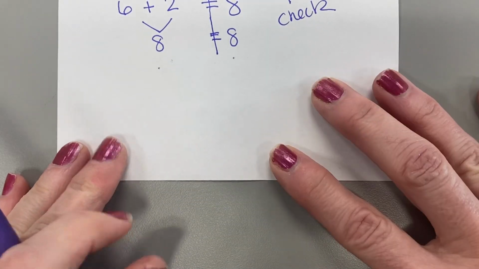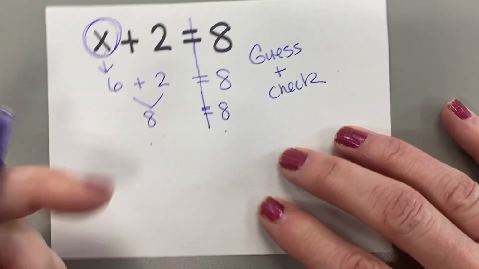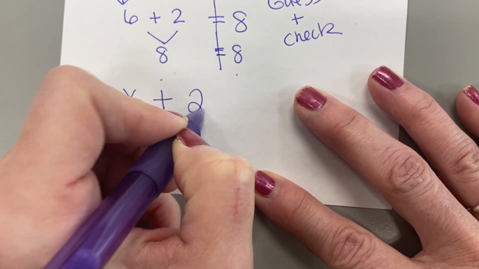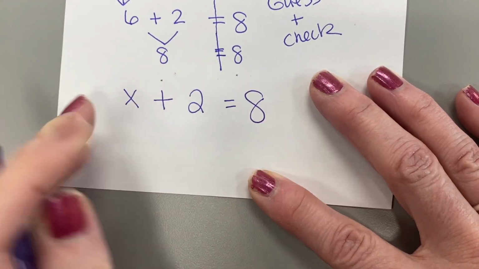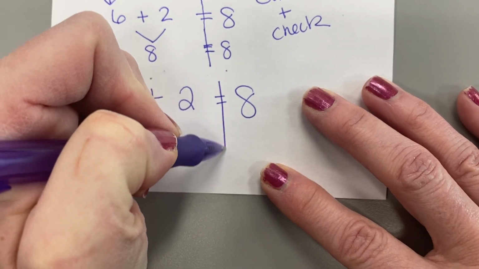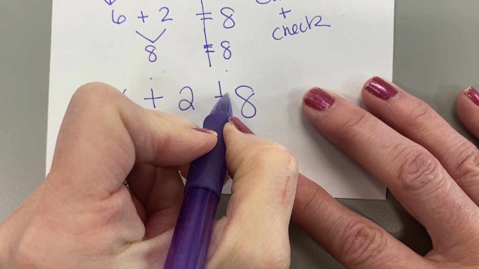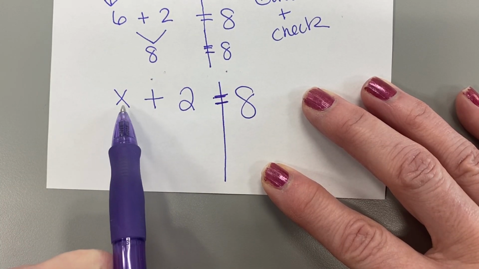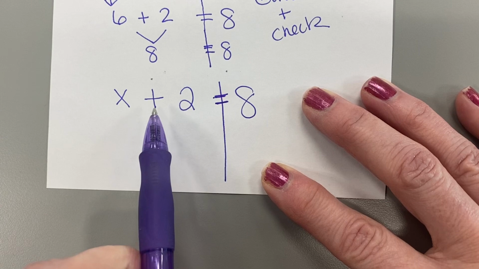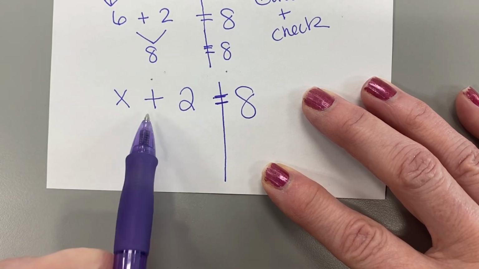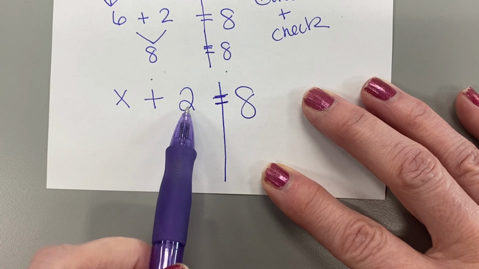The process, let me rewrite this problem. Let me rewrite x plus 2 equals 8. The algebraic process that we follow, let me draw that bar here again through the equal sign, is whatever side the x is on, or whatever side the letter is on, whatever is happening to the x, in this case, x is being added to 2.